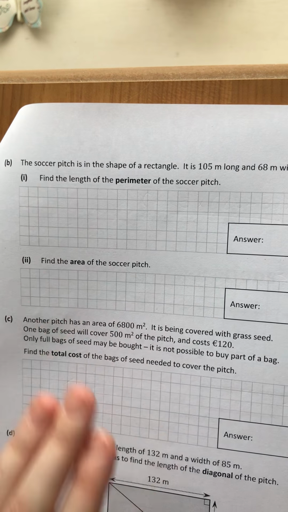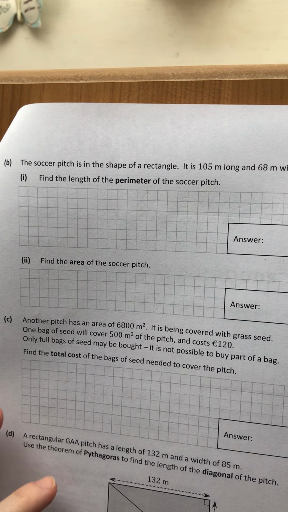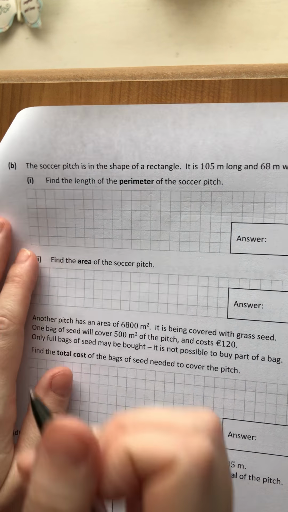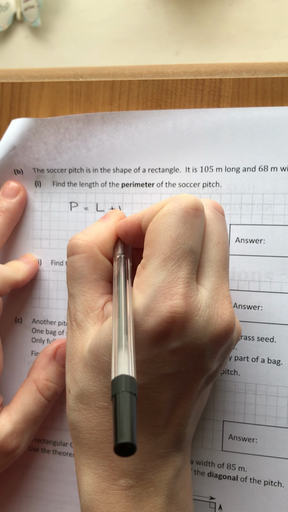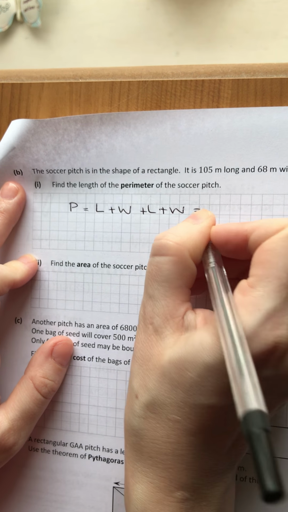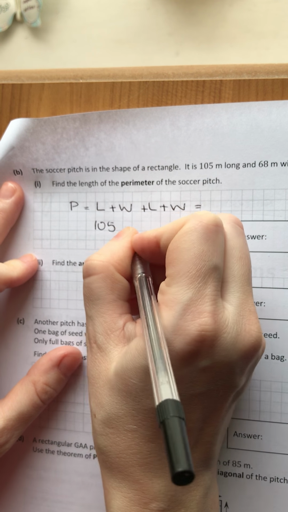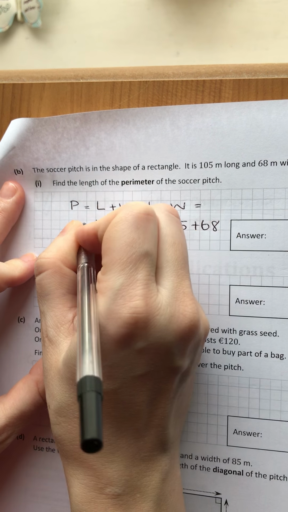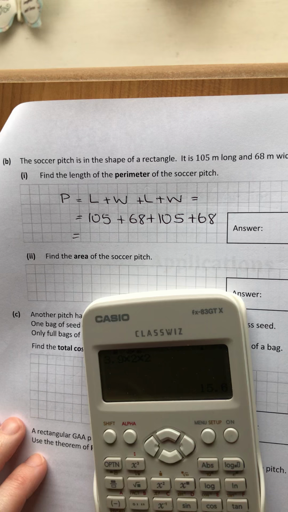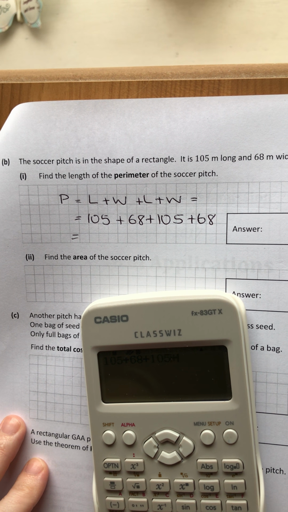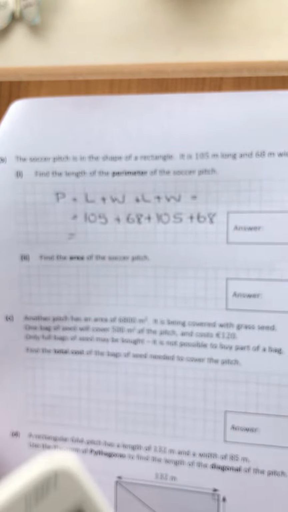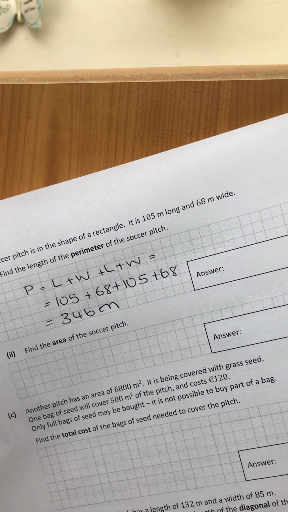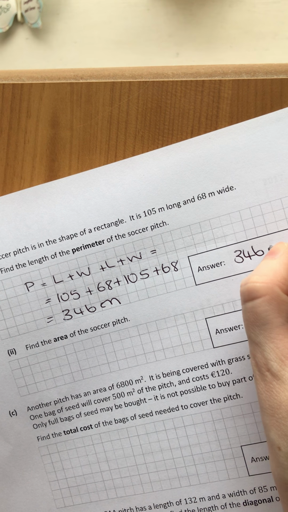Okay, for part B then, the soccer pitch is in the shape of a rectangle. It is 105 meters long and 68 meters wide. Find the length of the perimeter. So to get the perimeter, you have to add the length, the width, and the length and the width across as well. So we're going to do 105 plus 68 plus 105 plus 68, and put that into our calculator. And you get 346. And that's in meters. So 346 meters.